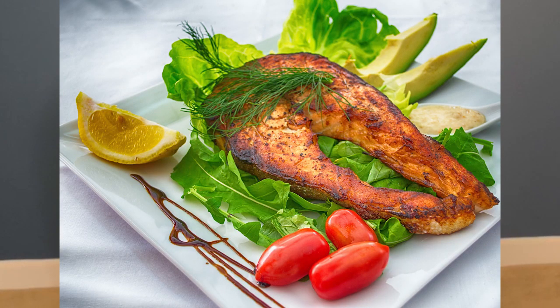Seafoods should always be wild-caught. When they're wild caught, they're in the best omega-3, 6, and 9 ratios. They're very healthy for you, they're very filling, and they taste great.